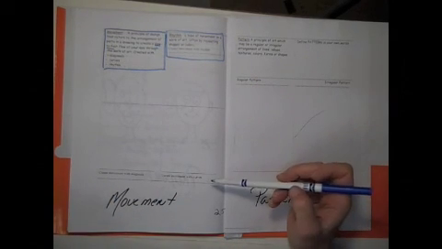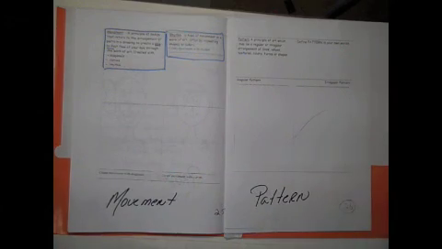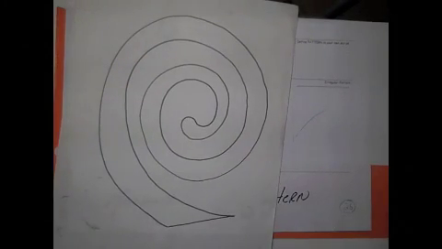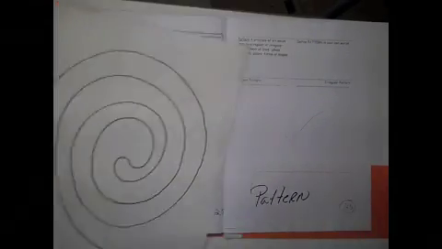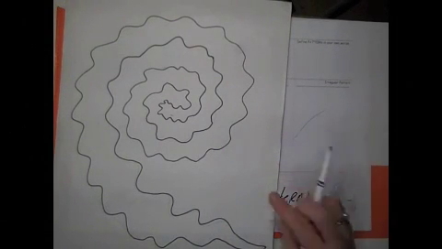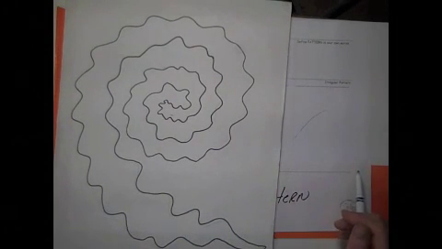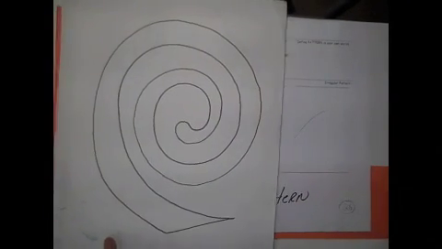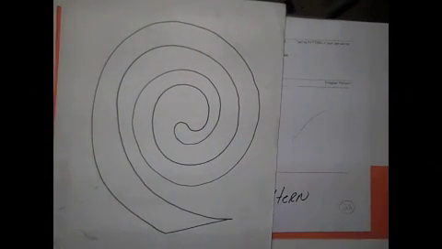And the last one on our list here is create movement with curves. We've got two examples here of spirals. I want you to look at these and decide for yourself which one do you think has more movement. If you think it's this one, I want you to point to the windows in the back of the room. If you think it's this one, I want you to point to the chalkboard in the front of the room.